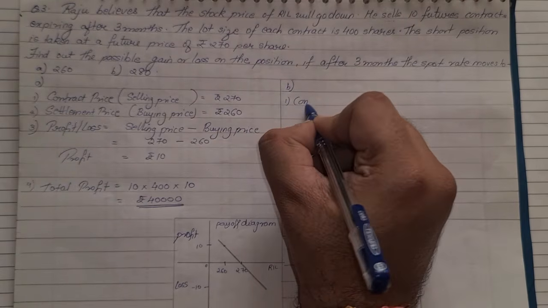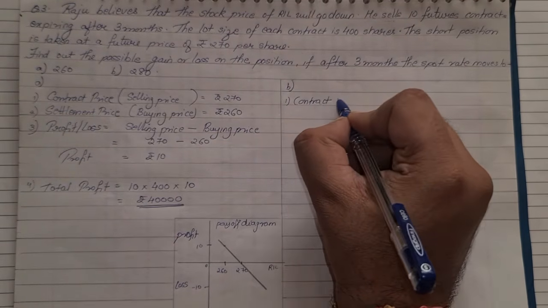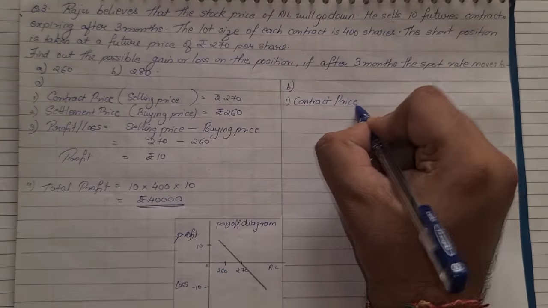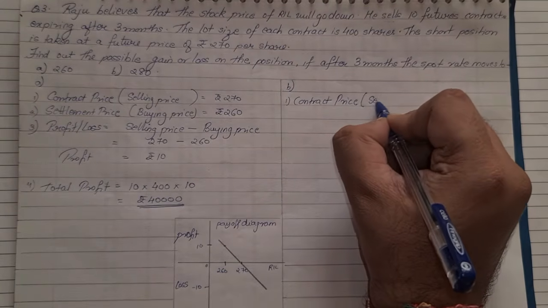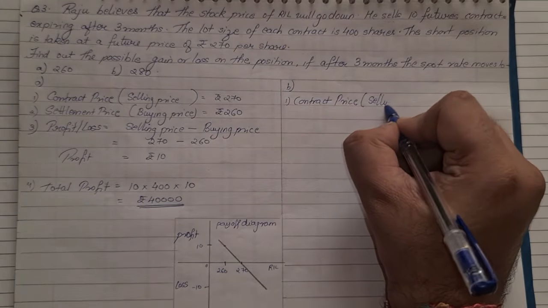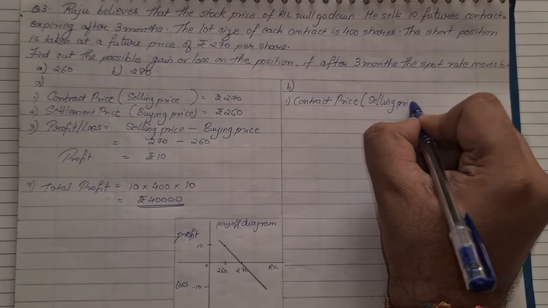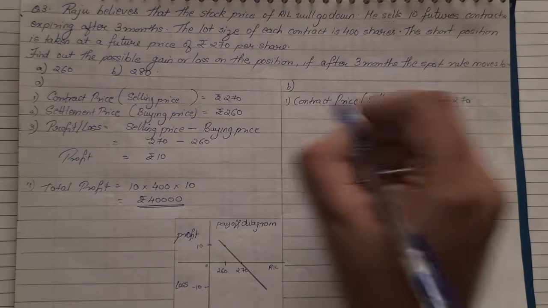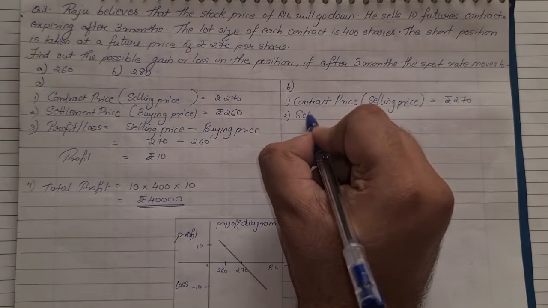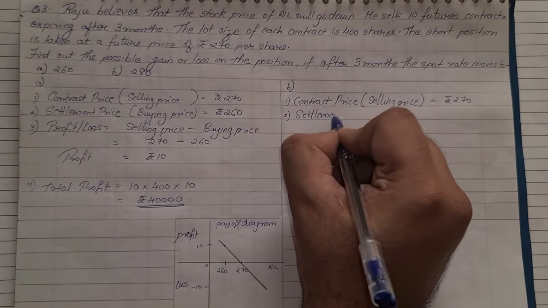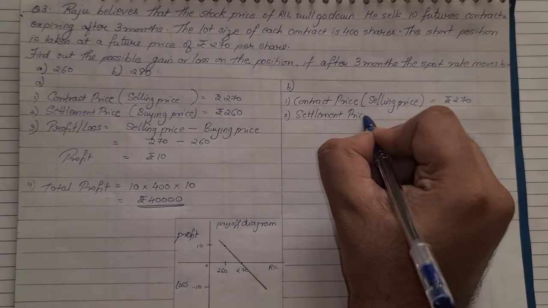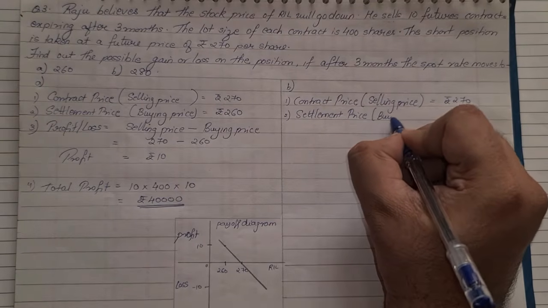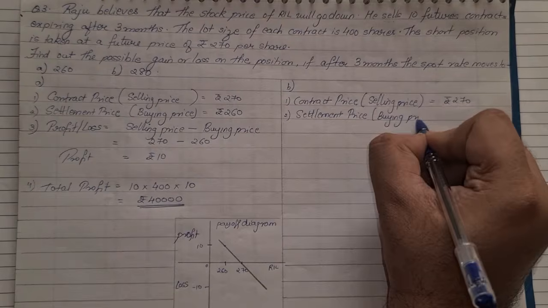Now chalo, the same thing we will replicate for part B. Again, number 1, contract price. Now the contract price here again it is same. It is based on selling price because here he has sold for rupees 270. So on settlement date we will have to buy, so it will be based on buying price.